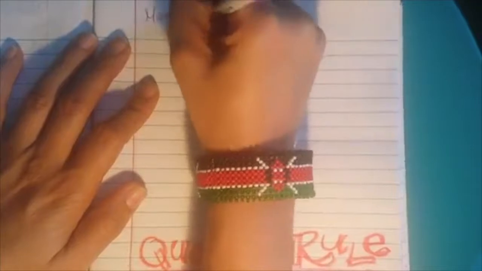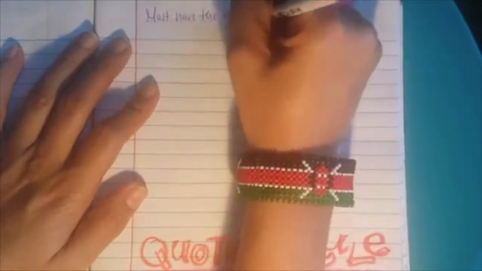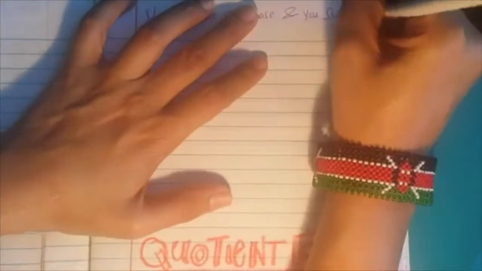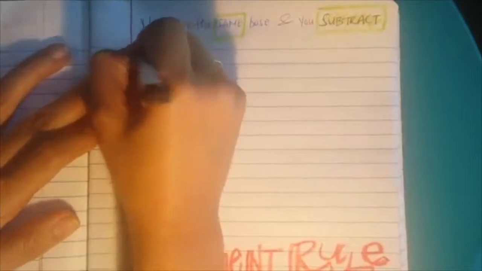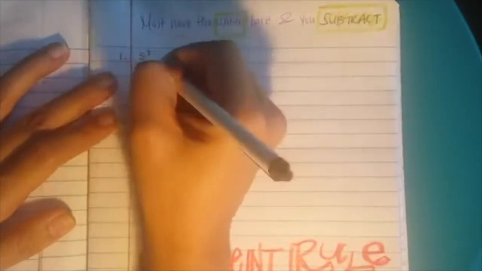So let's take a look at the quotient rule. So the quotient is opposite of whatever the product is. So if you're adding with the product rule, obviously with the quotient rule, you are going to subtract. So again, it must have the same base and you subtract. Again, for me to check if you're listening, right underneath subtract, you're going to say you subtract the exponents. You subtract the exponents.